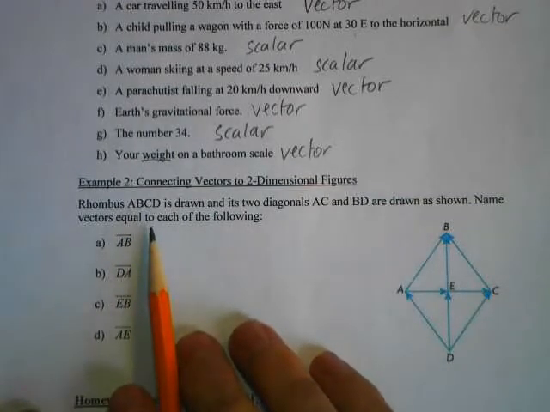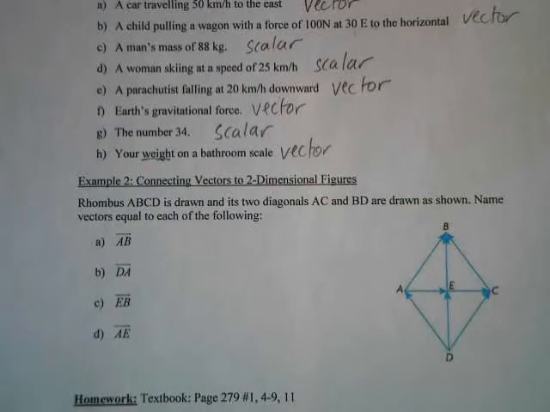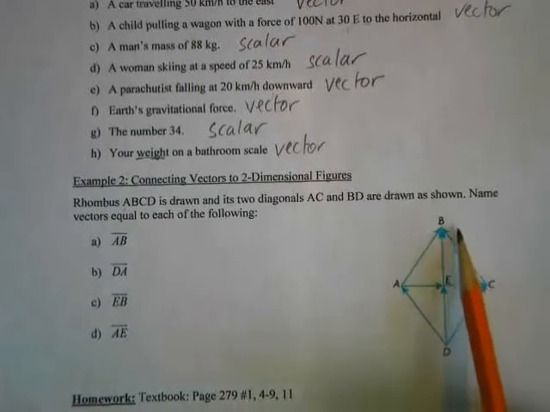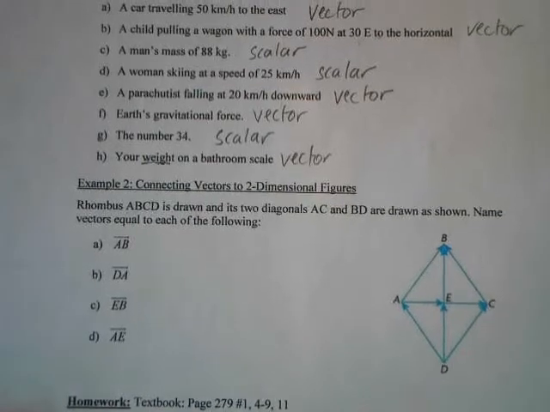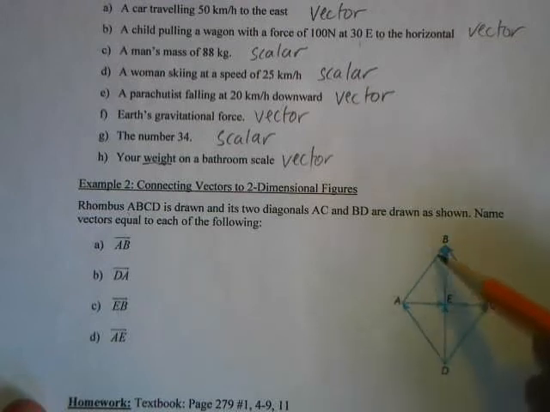So it says rhombus ABCD is drawn, and its 2 diagonals AC and BD are drawn as shown. So these are the diagonals across. Name vectors equal to each of the following. Okay, so you can see arrows here at the end.